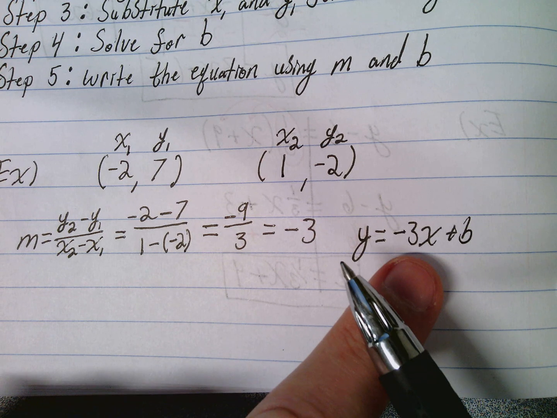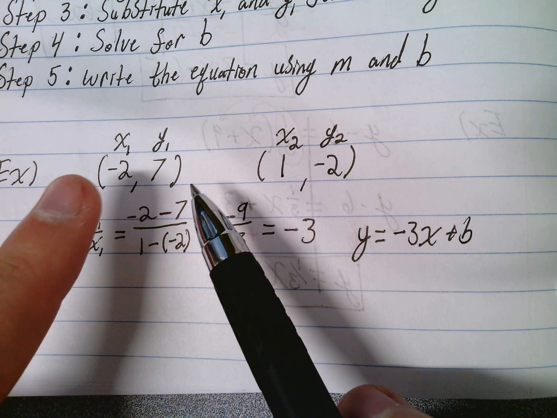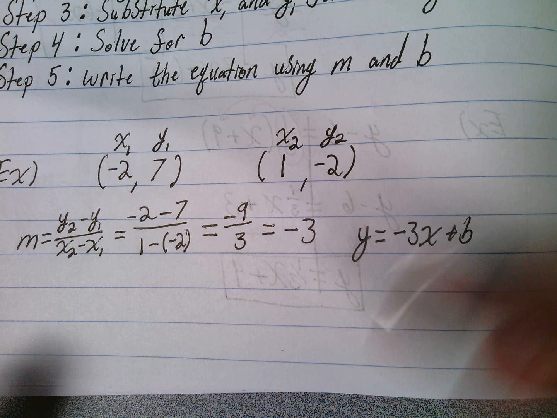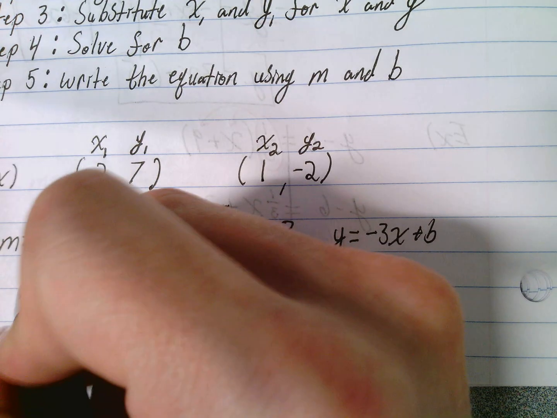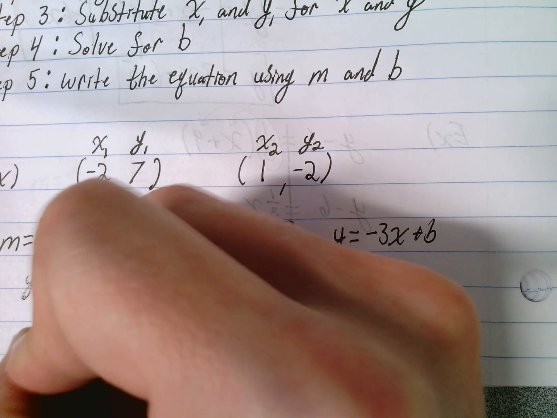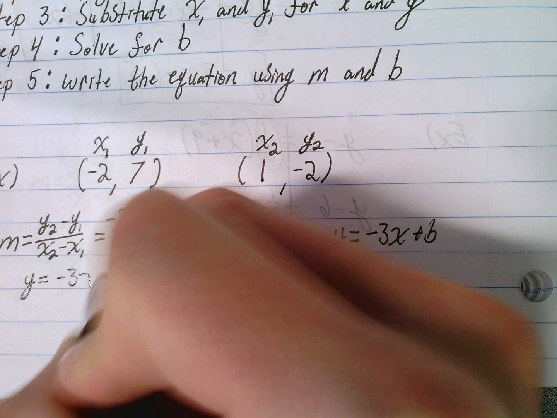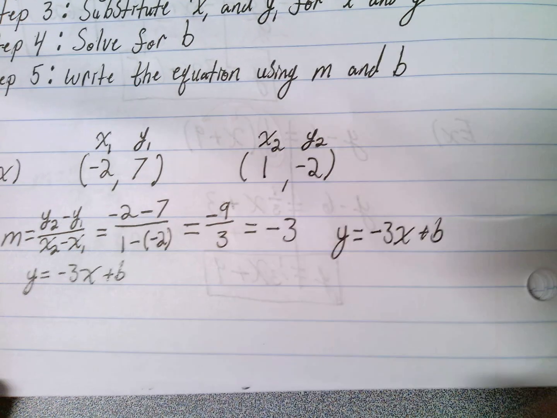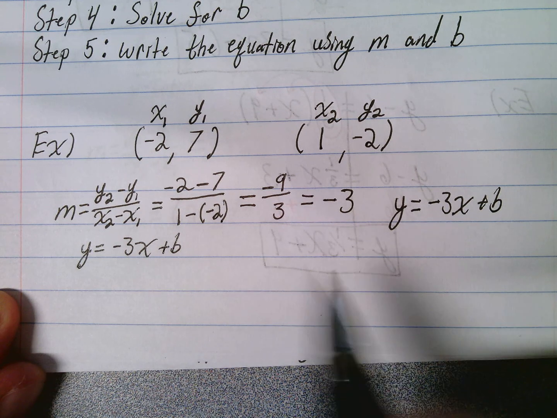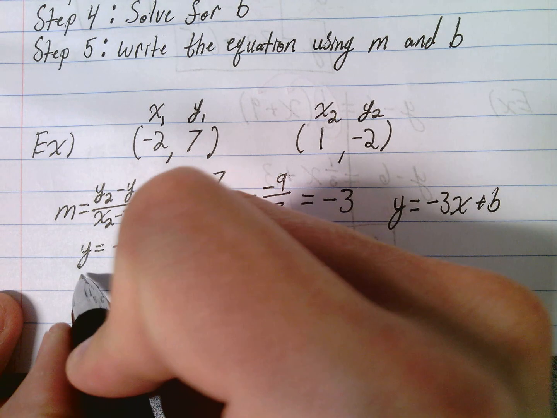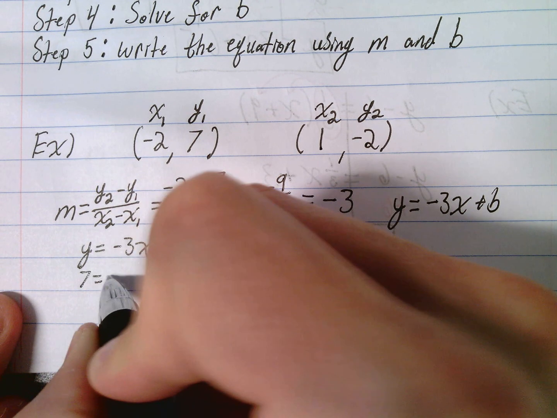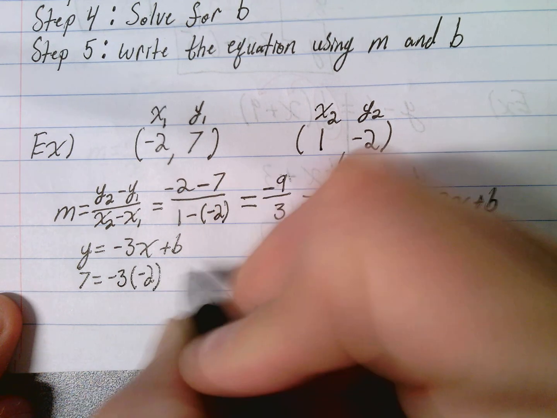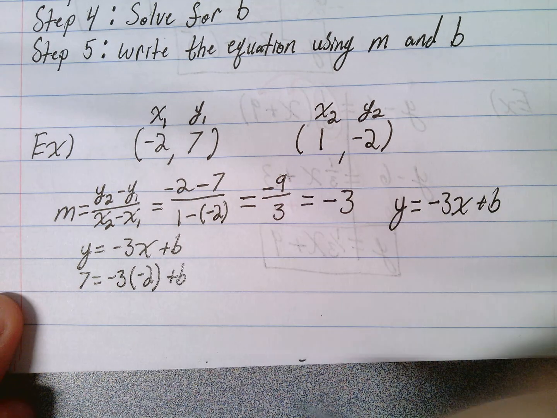These numbers, x and y, in for x and y. So we'll move from the equation y equals negative 3x plus b, and I'll plug in negative 2 for x and 7 for y. So it'll be 7 equals negative 3 times negative 2 plus b.